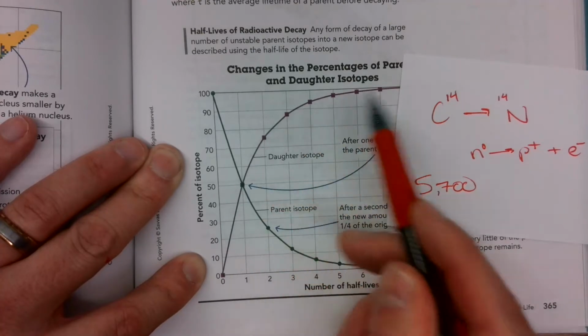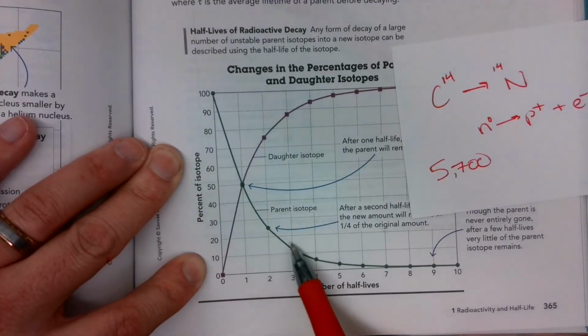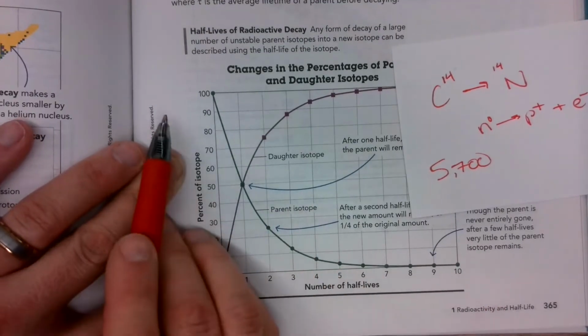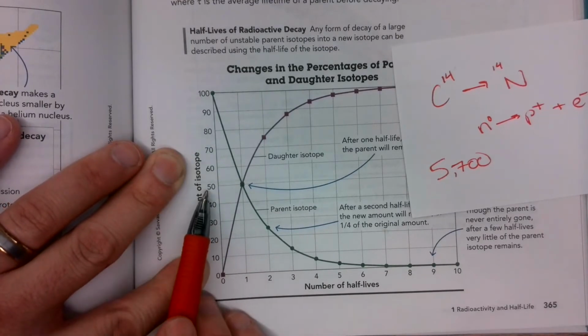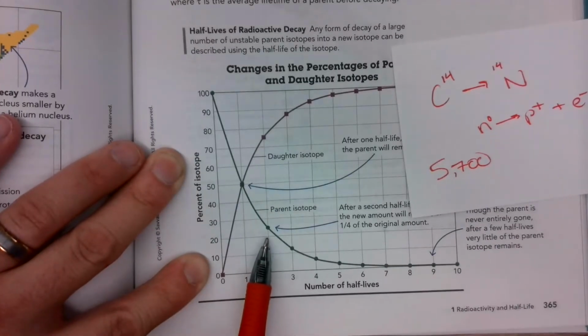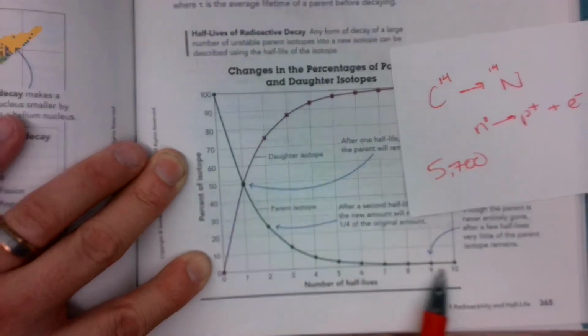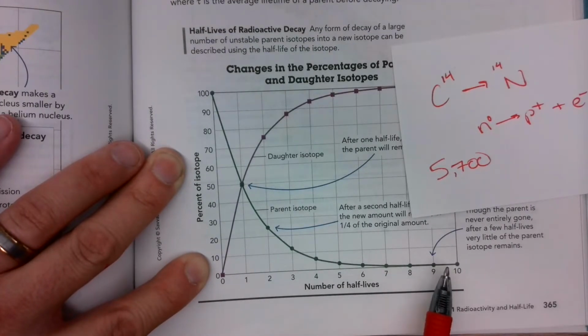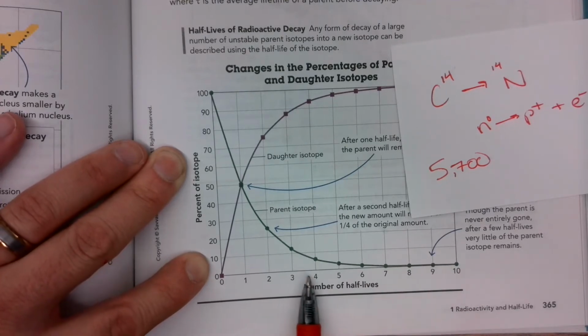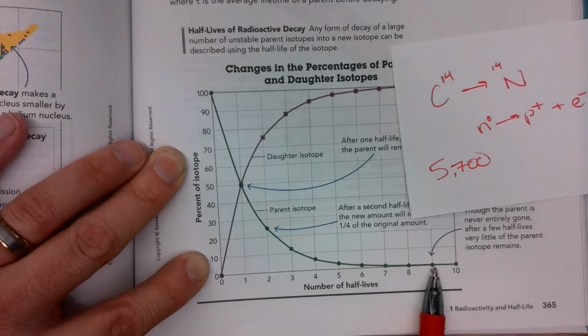This trend continues. It goes half, to a half, to a half, to a half. So if we look here, we have 100. Half of that is 50, half of that is 25, half of that is 12.5, and you can work your way all the way down into this exponential form. This will never really reach zero, but you'll have less and less over time. At a certain point, it's a pretty small amount.